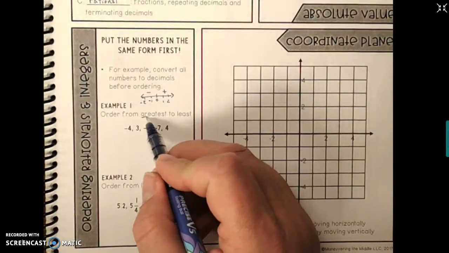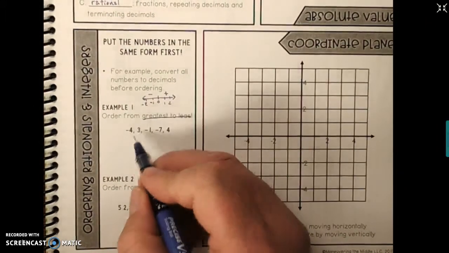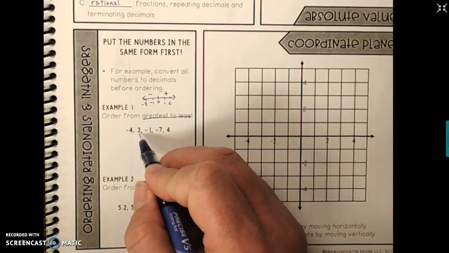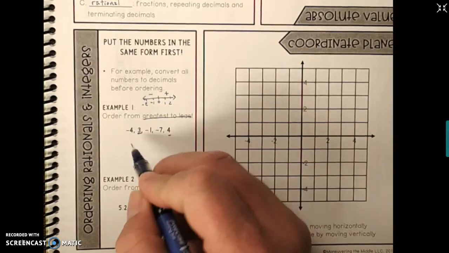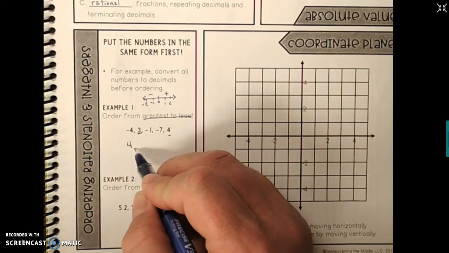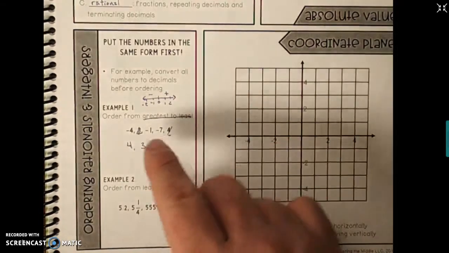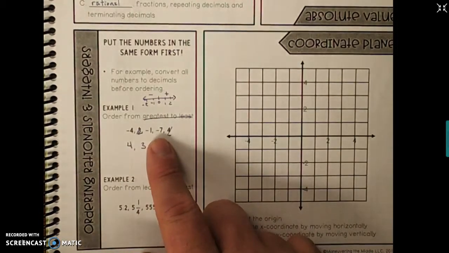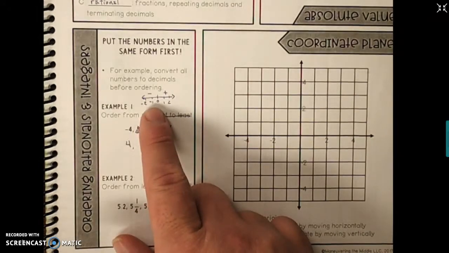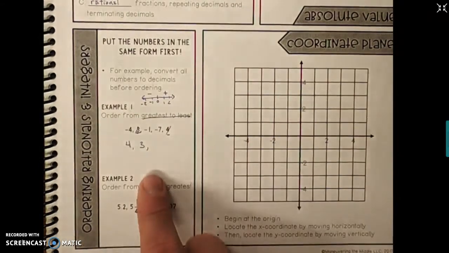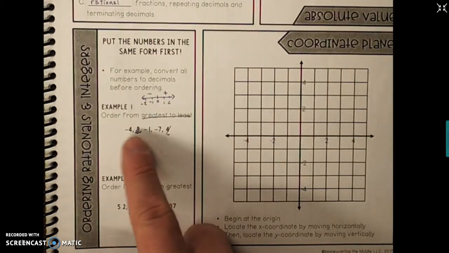So if I'm going from greatest to least, my greatest is going to be my positive numbers. So I've got 3 and 4. 4 is obviously bigger than 3. So I've used those. Now I have to decide which of my negatives are the greater value. If -1 is bigger than -2, it's also bigger than -7 and -4.